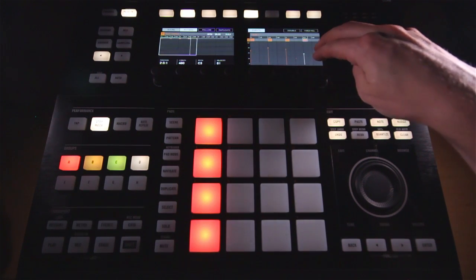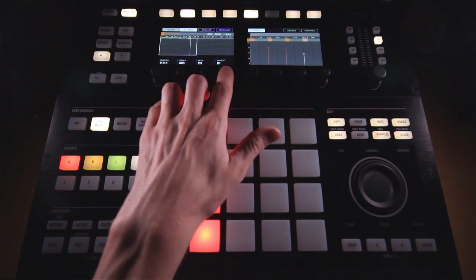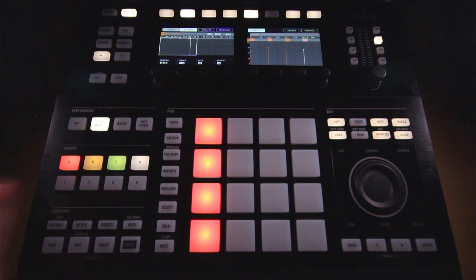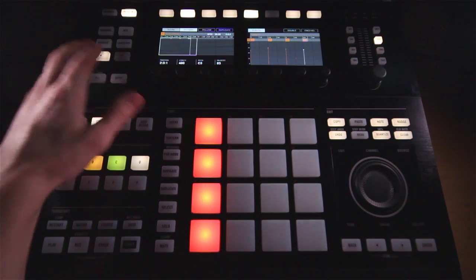Now if we look up here in the right screen, we see that we have access to all of the different velocities of our notes. And so we can change this by using this knob over here. We can change whatever velocity of the note we have selected. Now the nice thing is we can change the note that we have selected using these arrows up at the top.